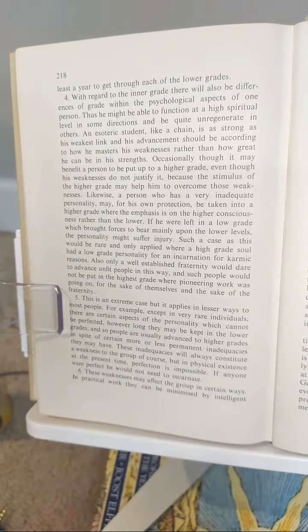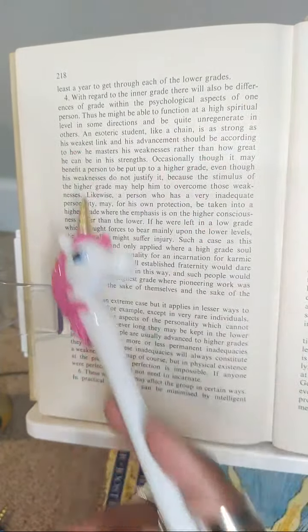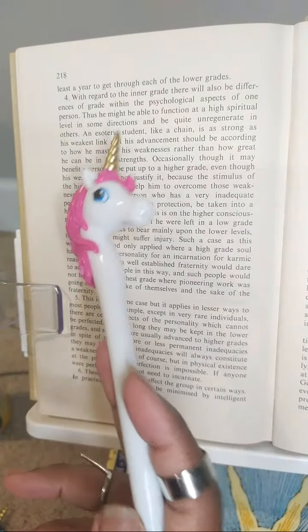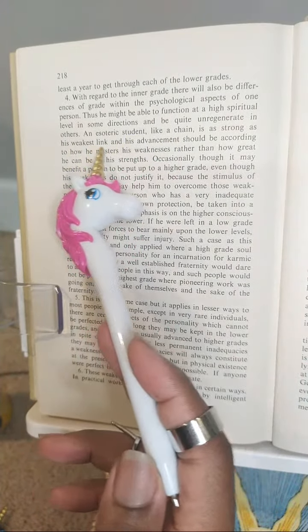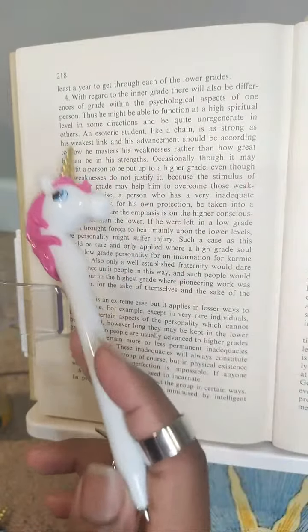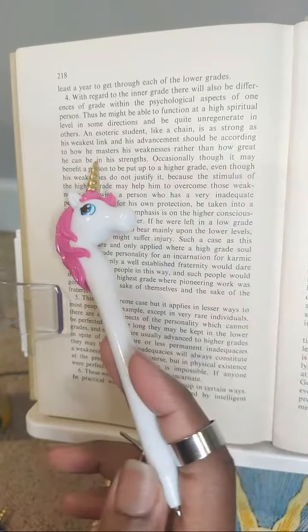Number 4. With regard to the inner grade, there will also be differences of grade within the psychological aspects of one person. Thus, he might be able to function at a high spiritual level in some directions and be quite unregenerate in others. An esoteric student, like a chain, is as strong as his weakest link, and his advancement should be according to how he masters his weaknesses rather than how great he can be in his strengths.